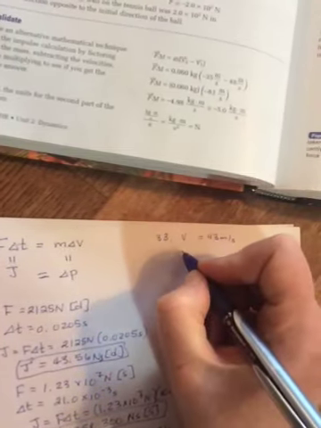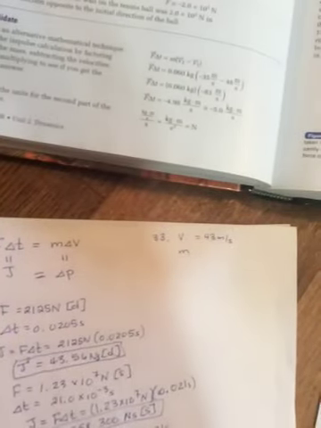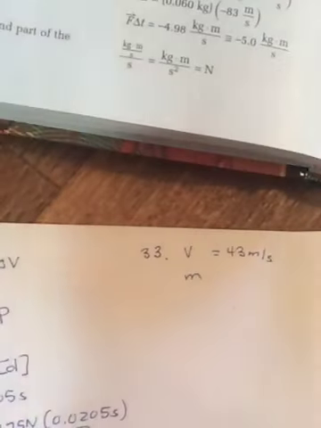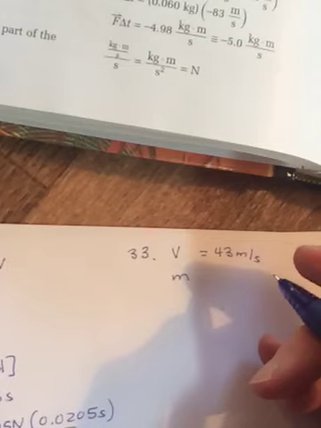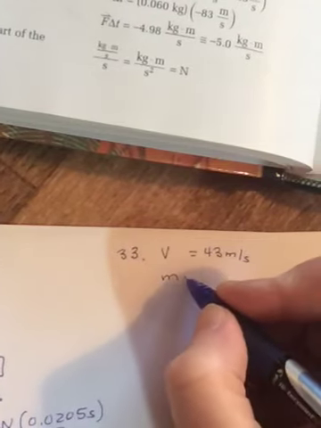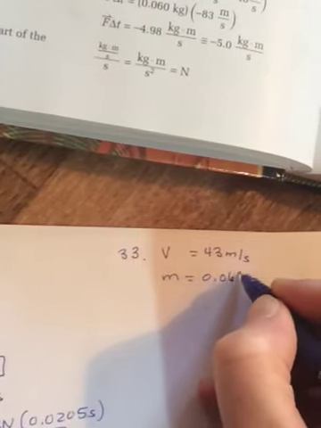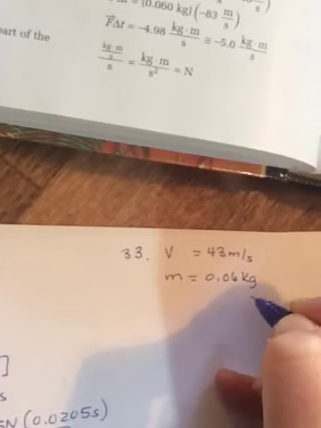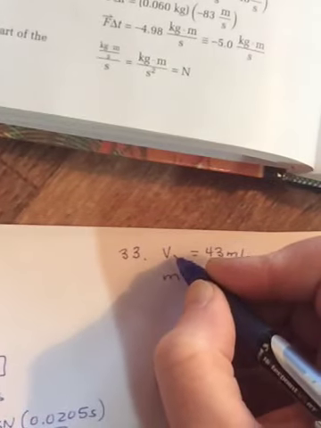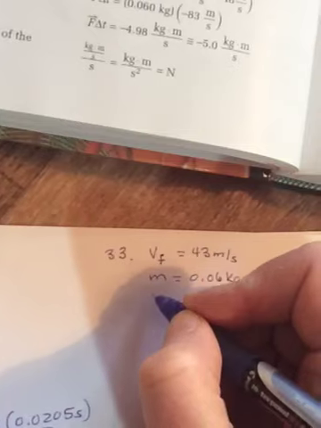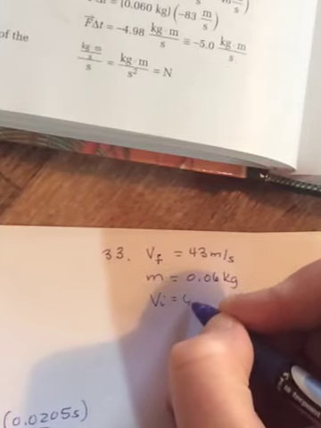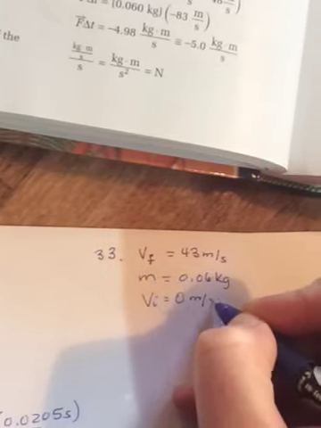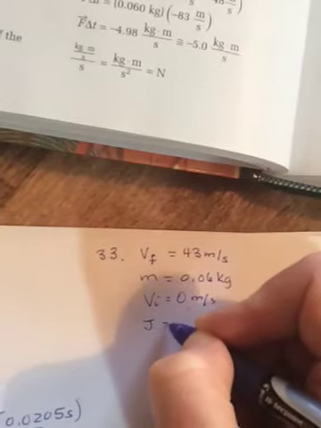The mass of the ball is 0.06 kilograms, and it wants to know what's the impulse. So this V is a final. The initial speed of the tennis ball before you strike it is 0, and you're looking for J.